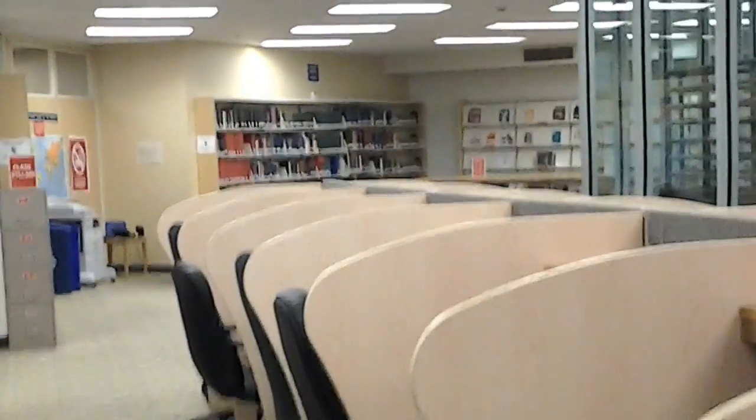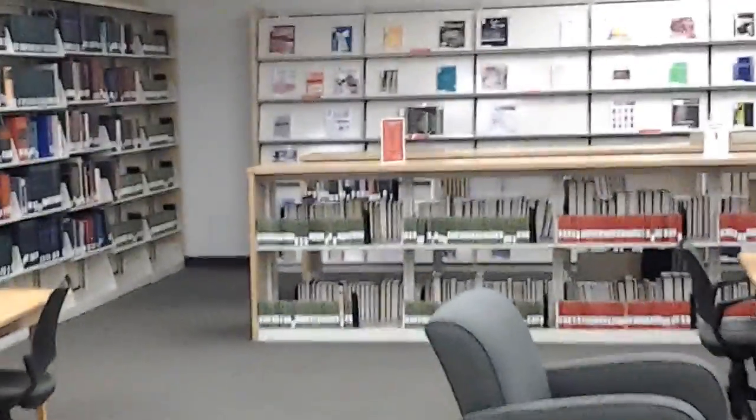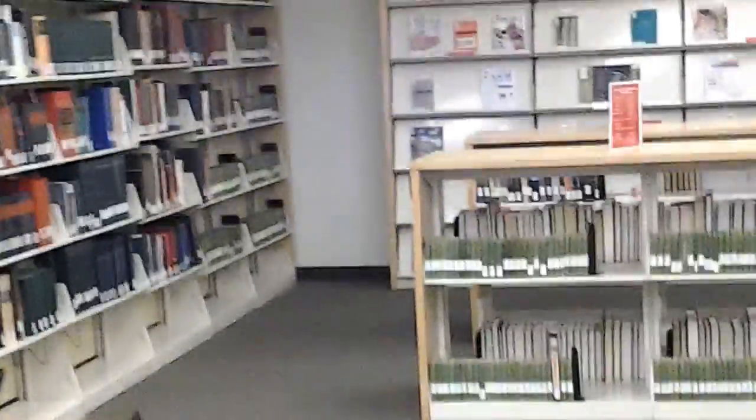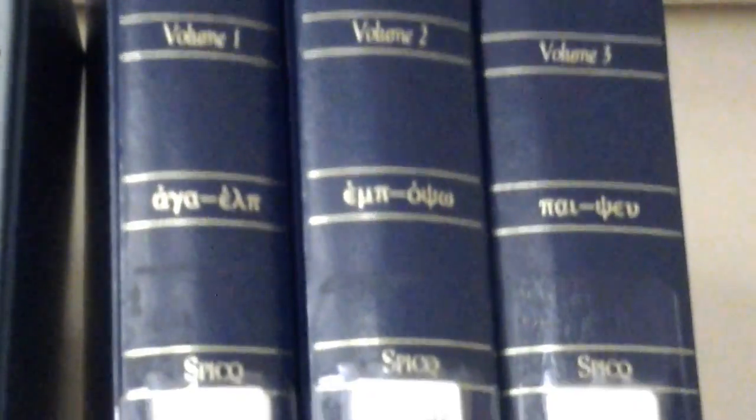The next item for New Testament is way over on the other shelves, and I'll take you over there. That's Theological Lexicon of the New Testament. Here is Theological Lexicon of the New Testament. If we can get to the call number so you can see that: PA 875. So you can find that by asking the librarian, or if you can figure out where I'm standing.